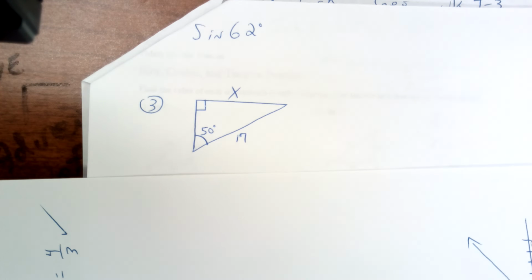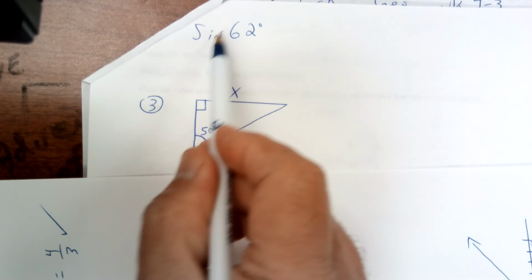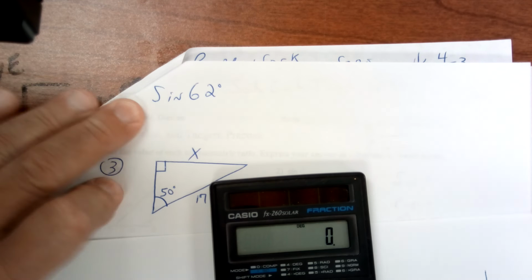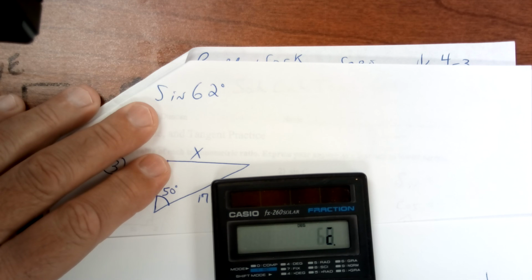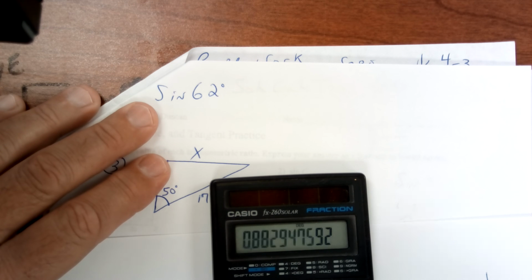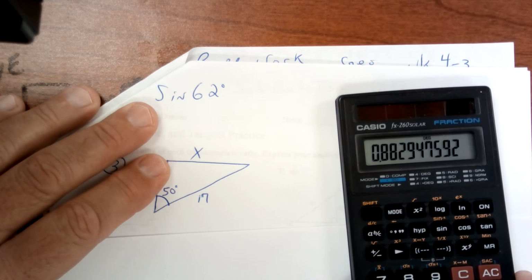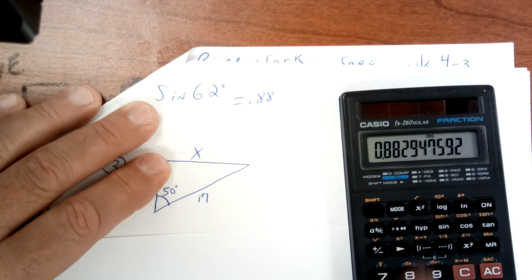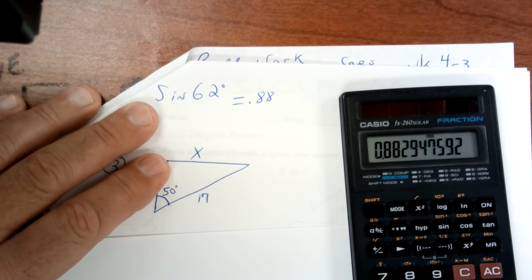Okay, so this one right here, you just use your calculator. So press 62 and then press sine. I get 0.88. So for those, you just use your calculator.